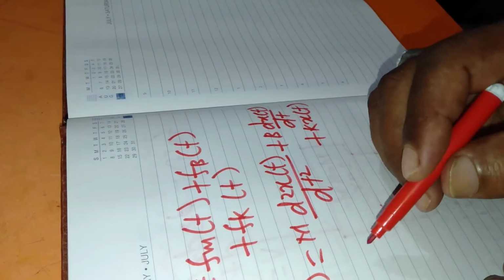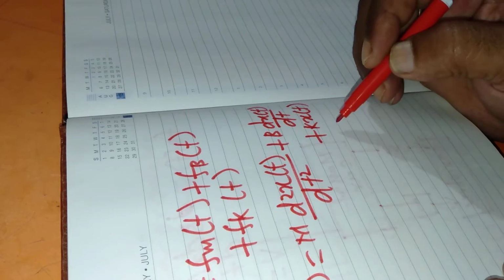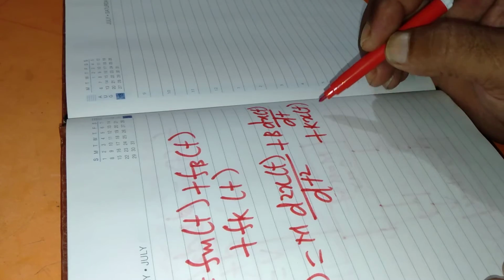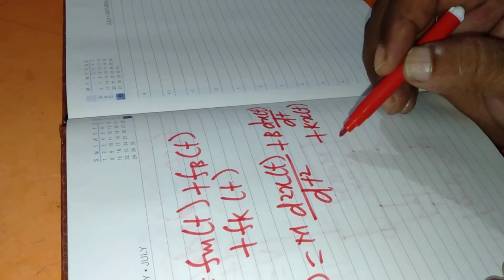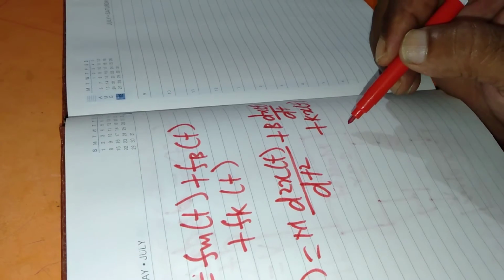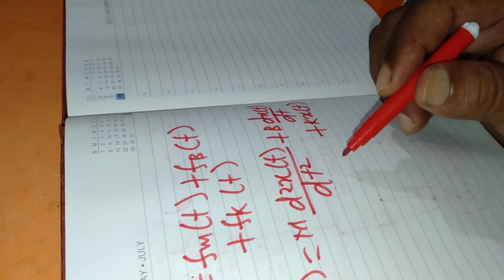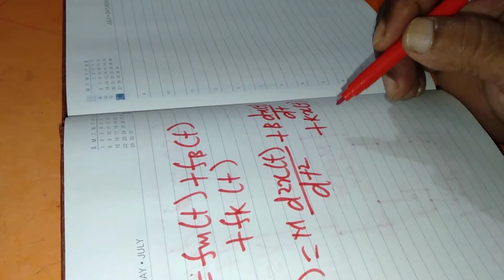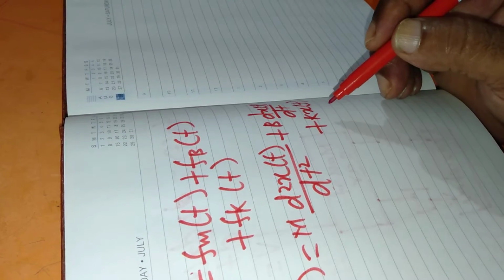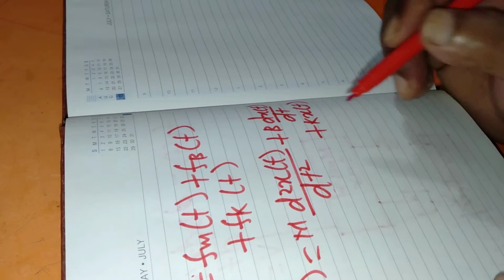Therefore, this is a linear differential equation, and therefore we can solve this equation easily by the transfer function method.